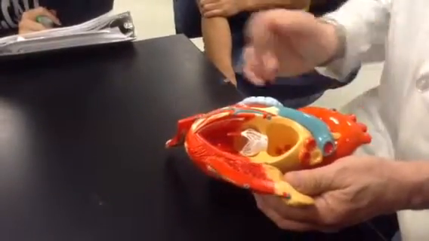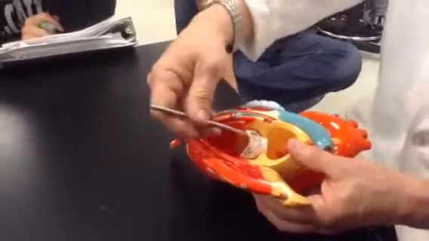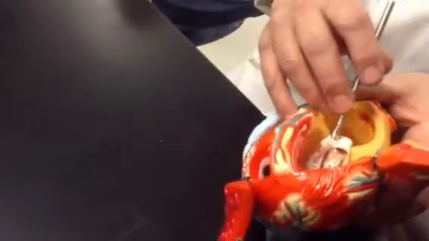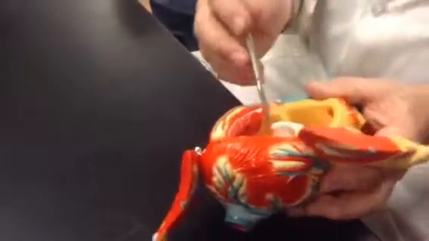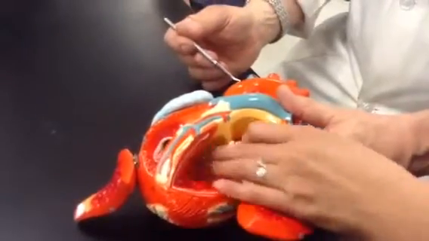Okay? So now we're going to pump the blood from the left ventricle up through this valve behind here, which is at the base of the aorta, and that is called the aortic valve. Aortic valve. And that goes up through the ascending aorta.